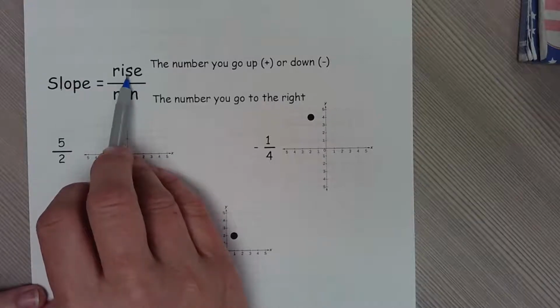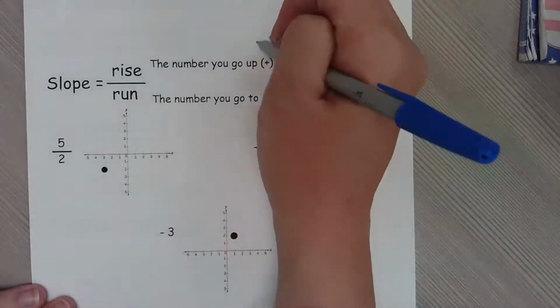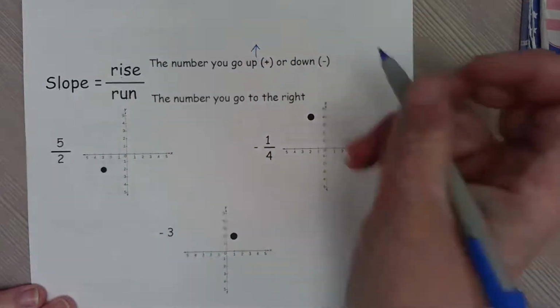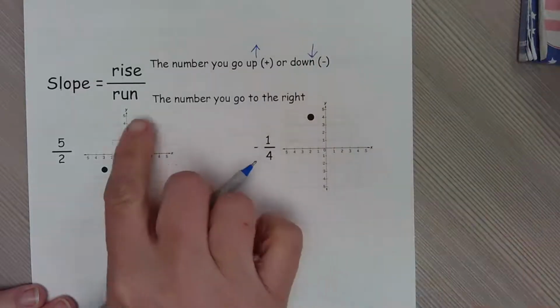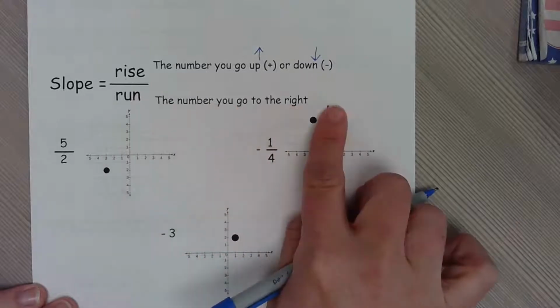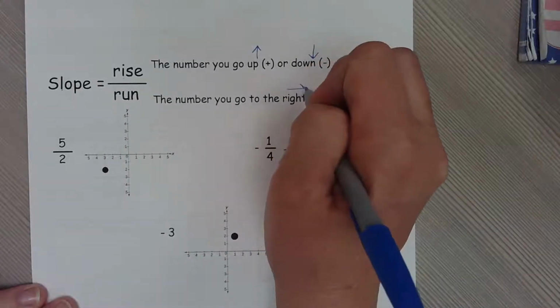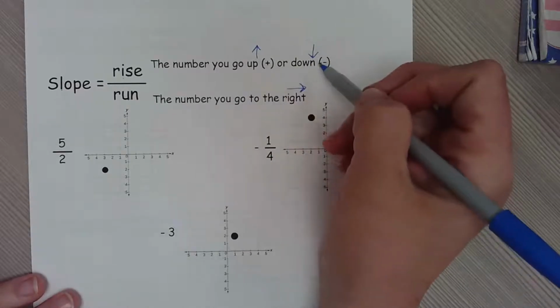So rise means the number you go up or down. So if it's a positive number, you're going to go up. And if it's a negative number, you're going to go down. Then run is how many you're going to go to the right. Now, we're always going to go to the right on these. Can you go to the left? Yes, but then you have to do the opposite for your top number.